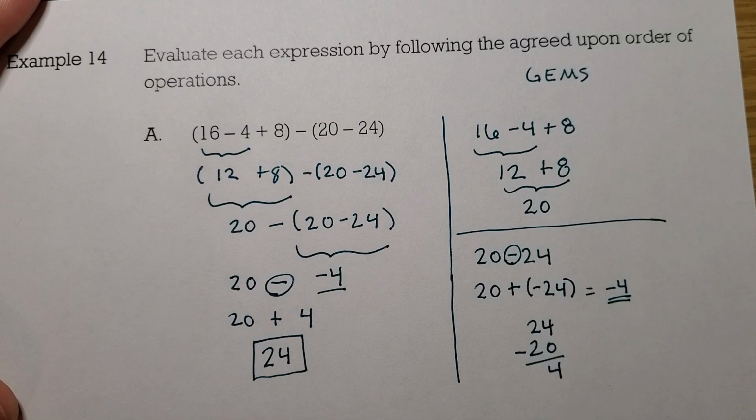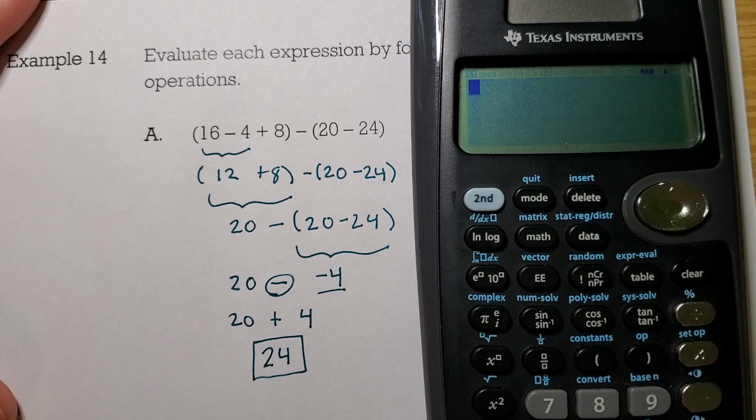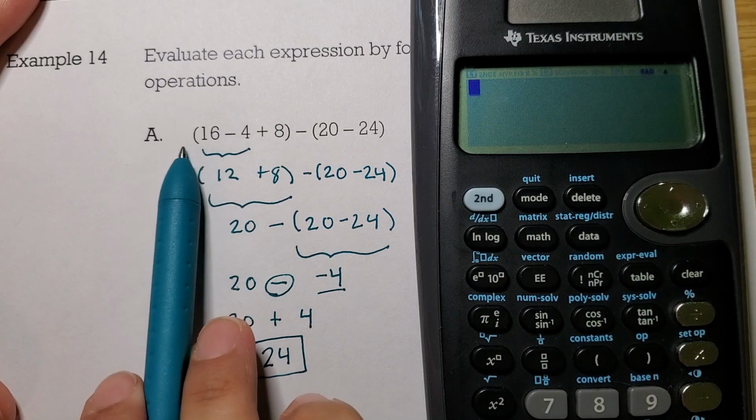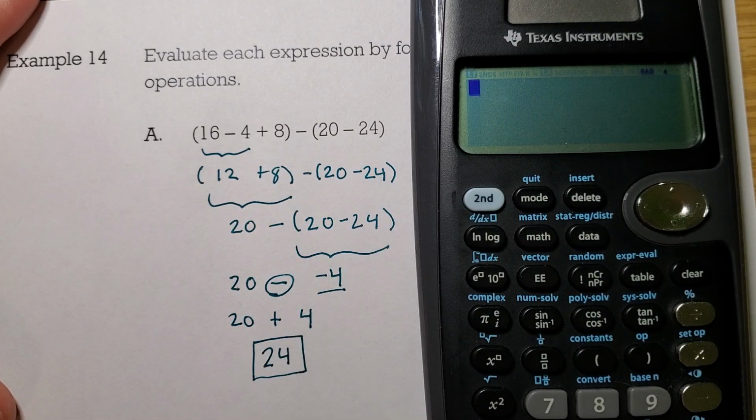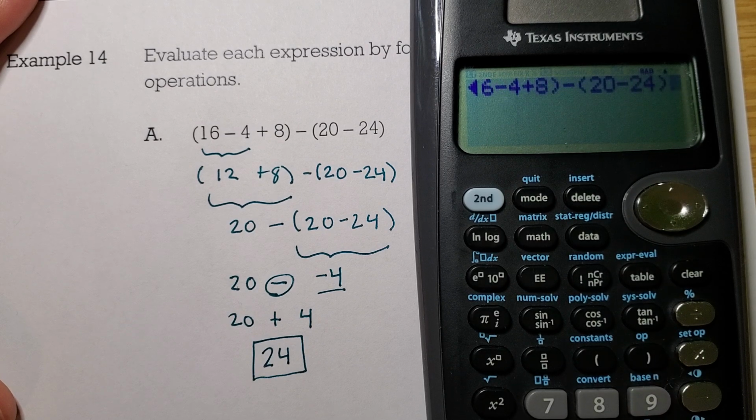Cool. Let's check our answer to this one since it took us quite a bit of time to do. So let's work through and just type in exactly what's here. My scientific calculator has these parentheses buttons to allow me to do that. So I'm going to have 16 minus 4 plus 8. It would help if I typed in the right operation there. There we go. Minus parentheses 20 minus 24. And here's hoping we get 24. Ta-da! We did.